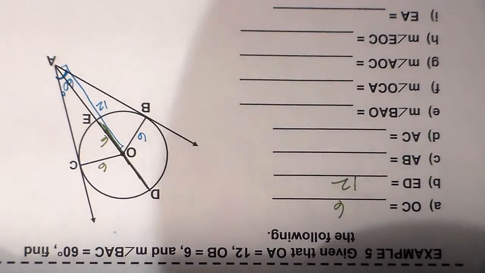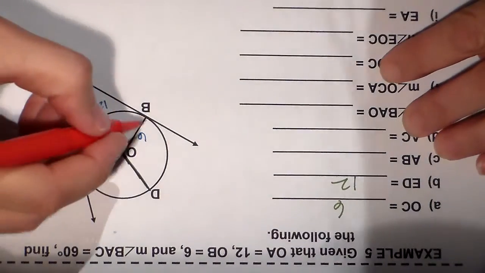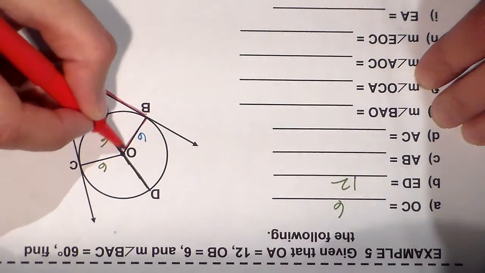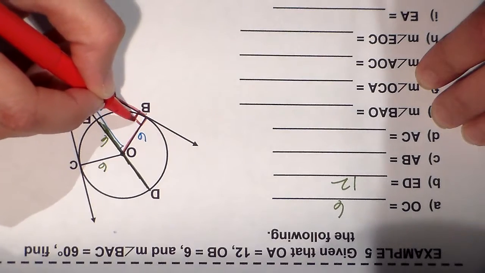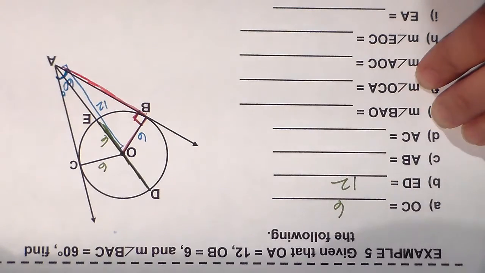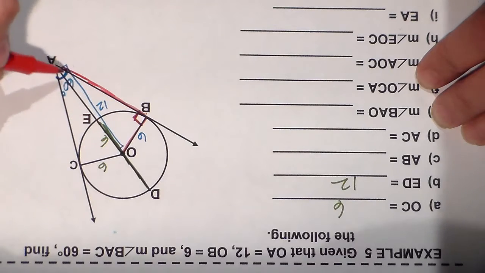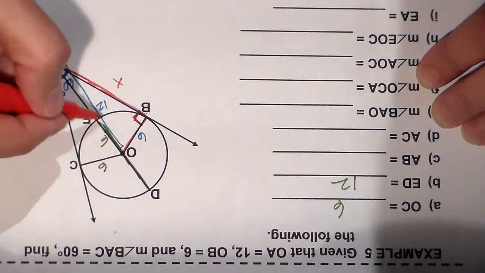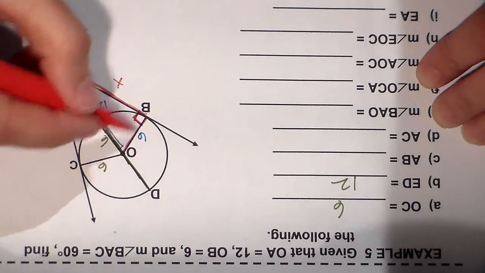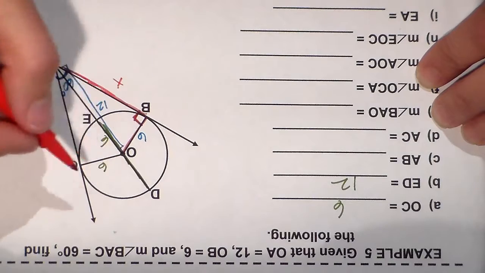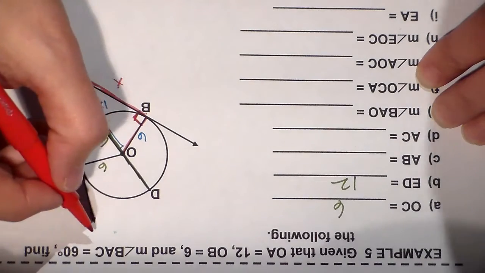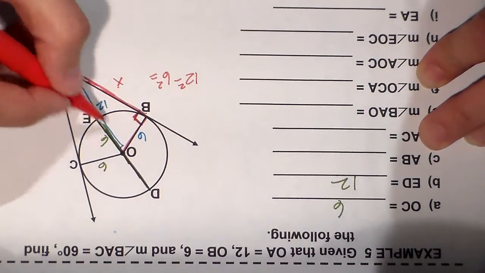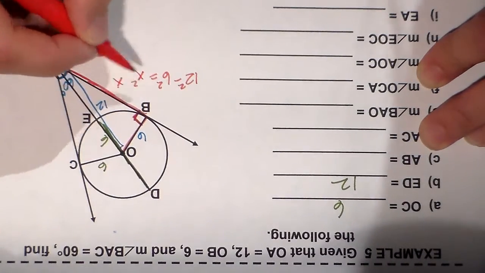Okay? So let's change colors just because I want to. So how long is AB? Well, what do we know about a radius and a tangent that intersect? They intersect at a 90-degree angle, right? So how can I find the leg? How can I find AB? Well, I know the hypotenuse is 12, and this is 6. So I'm going to do 12 squared minus 6 squared, because I'm doing hypotenuse squared minus leg squared equals x squared.